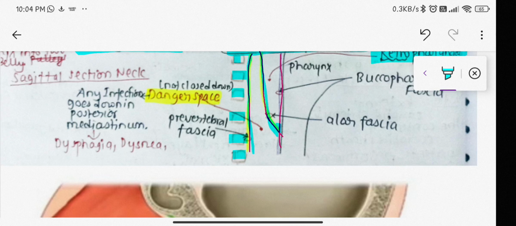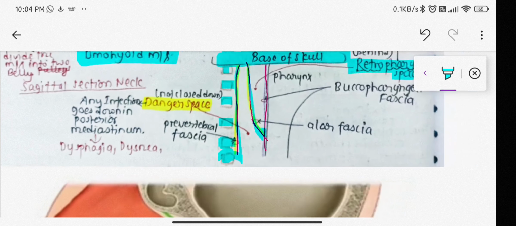It might be the trachea, the heart, the lung and others, and it might also spread behind. This is the vertebra, and it can also reach the vertebra, mostly tuberculosis. So tuberculosis of the cervical vertebra will spread into this danger space and reach downward, or from the lungs it might spread up to the vertebra. This way the danger space is a very potential space.